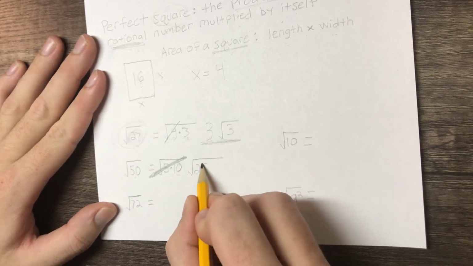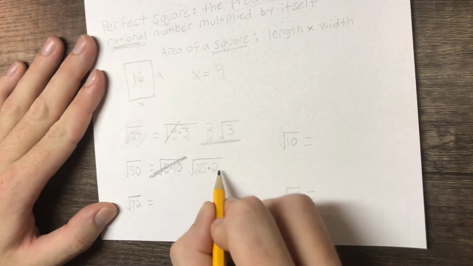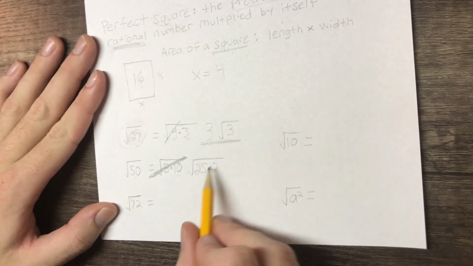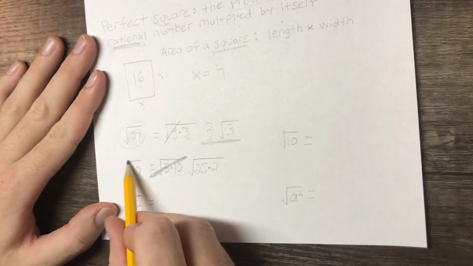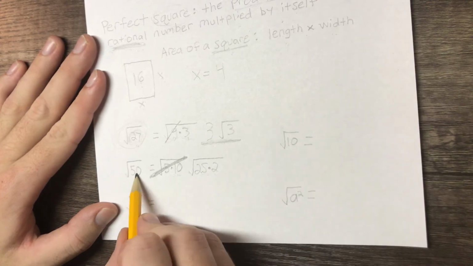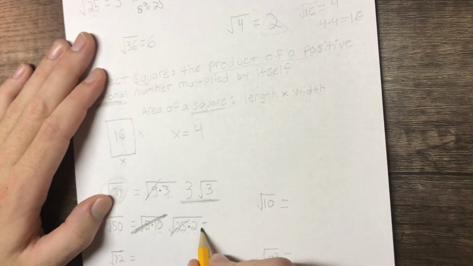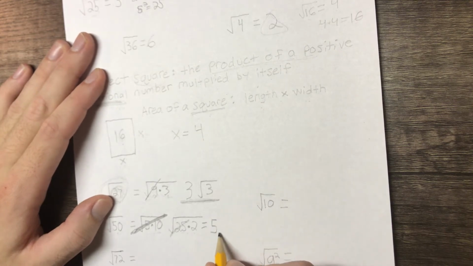And if you've already thought about it, 25 times 2 equals 50, right? So the square root of 25 times 2 is the same thing as the square root of 50. We're just breaking this down. And you could obviously remember from the beginning maybe, the square root of 25 is a nice easy 5. So this is going to be 5 root 2.